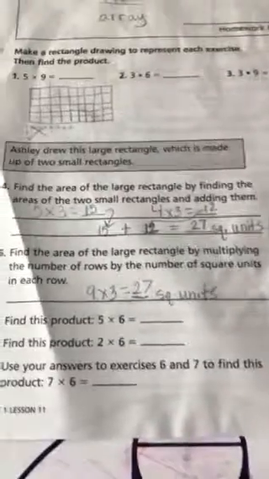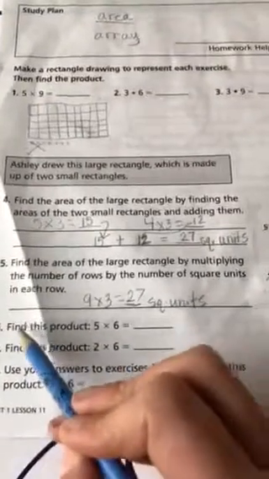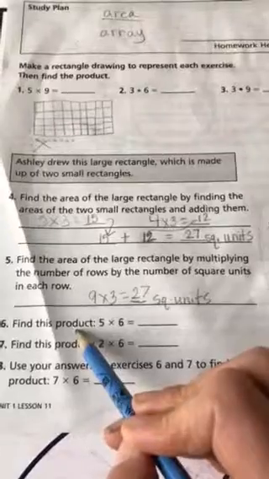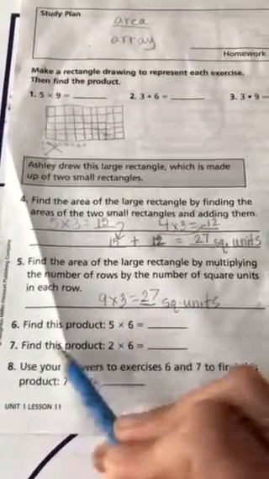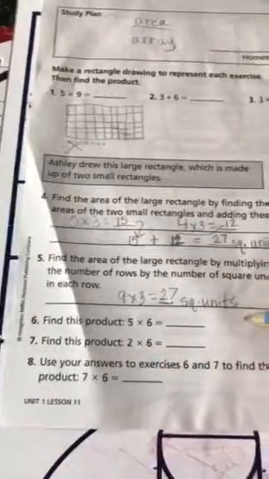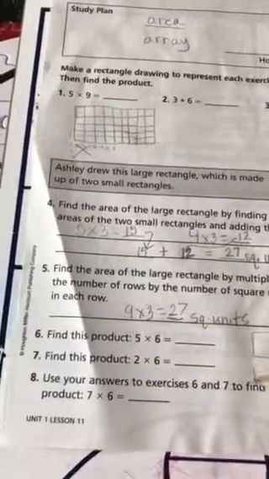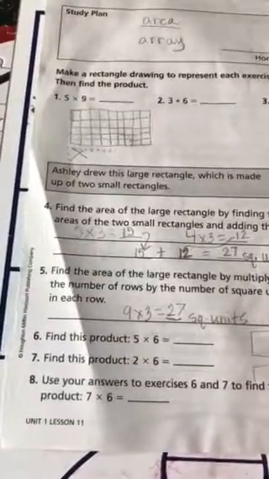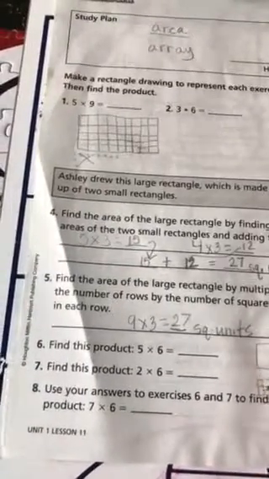All right. Now they're asking you to do 3 problems about area without a drawing. Here they're saying find this product. Here we have 5 groups of 3. Then they're asking us to find this product, 2 groups of 3. We could, if we wanted, draw two smaller rectangles that represent these equations.